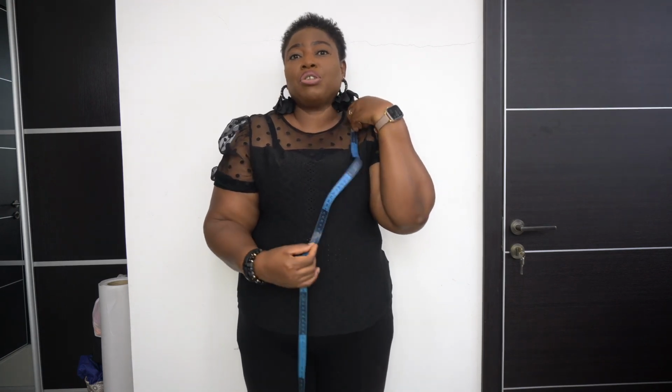Now you can ask a friend to help you take this measurement, or you can stand in front of a mirror to take these measurements so that you are sure that your measurements are taken accurately, because accurate measurement equals proper fit garment. Okay, the other measurement we'll take is from your neck tip still to your bust point. Your bust point is where your nipple position is, so just locate where your bust point is. Okay, those are the two vertical measurements that you need.